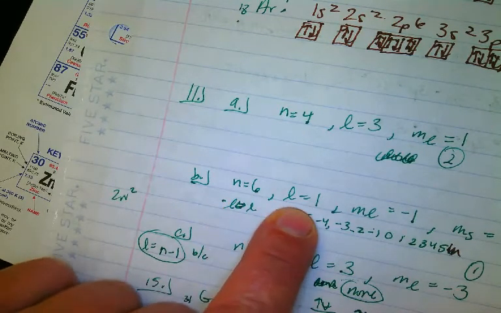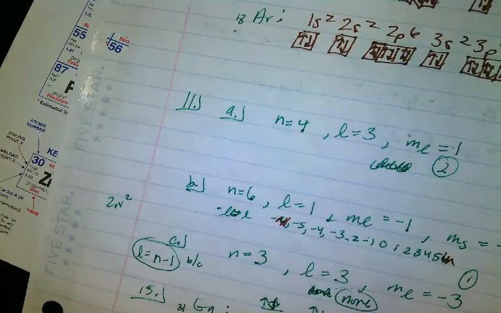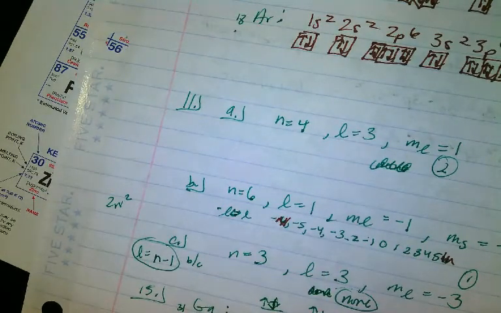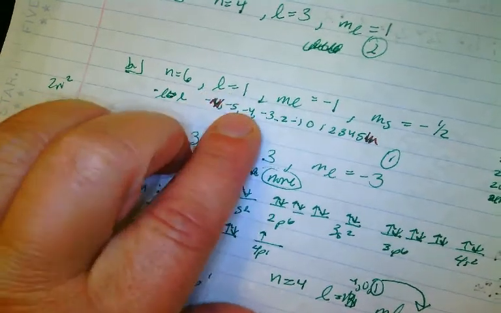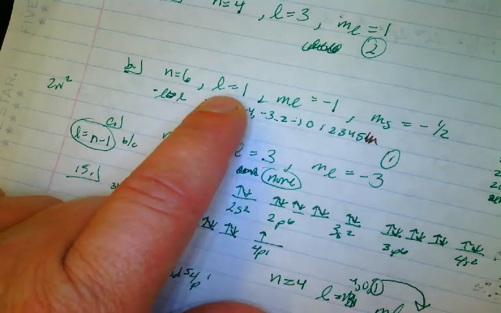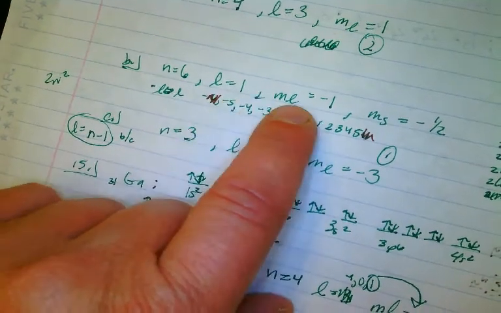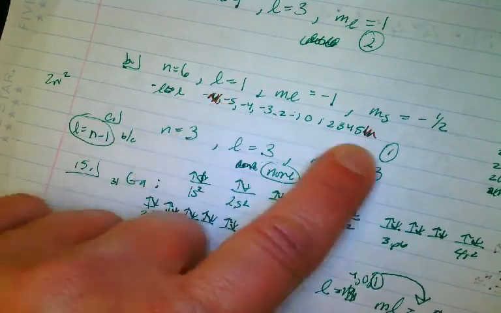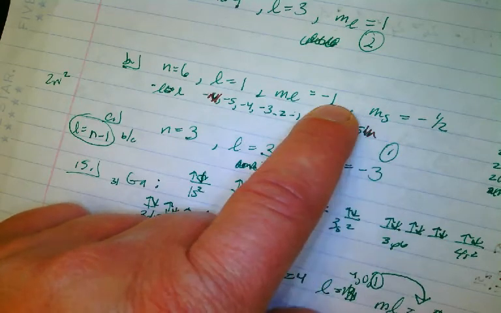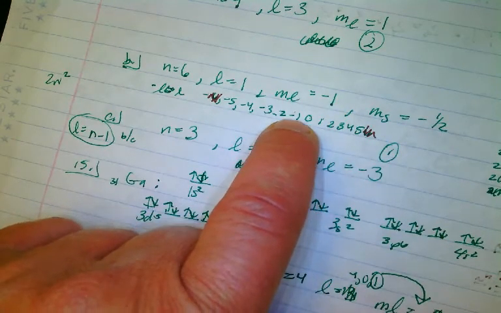Okay? So for all my possible L's, I have 0, 1, 2, 3, 4, 5. However, how do I get ML? Whatever my possible highest L is, I take the negative of that. Remember? So my possible highest L is 5. We're looking at 1. How do I find all my MLs? I go from negative L all the way to positive L. So that's where I get from negative 5 to 5. So now the ML that we're looking at is this one. We're just looking at that one.